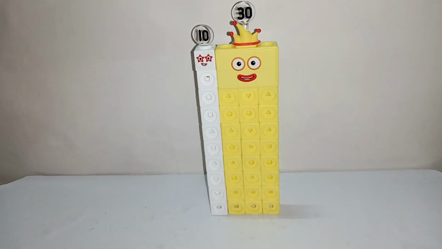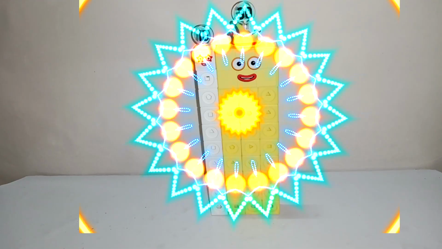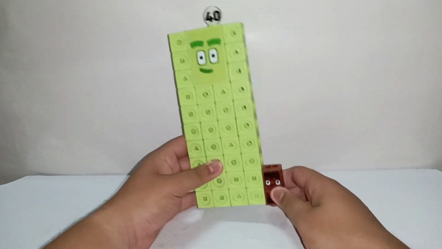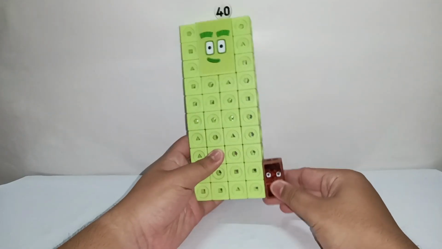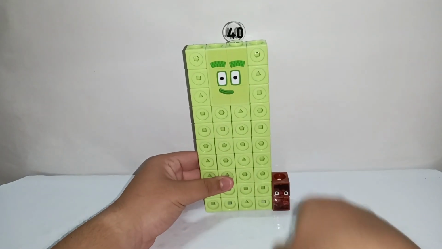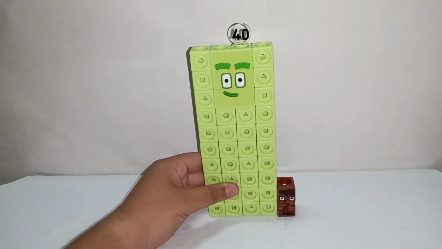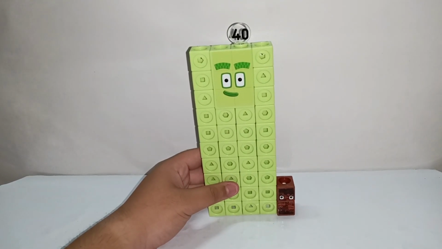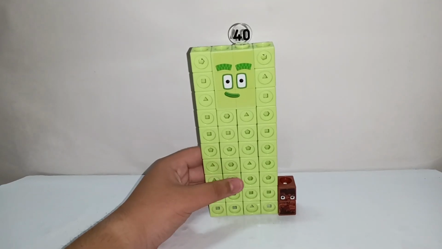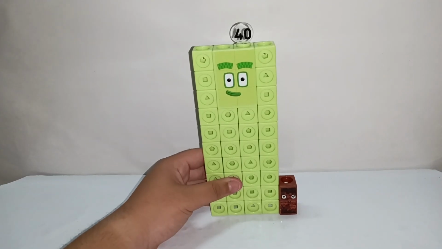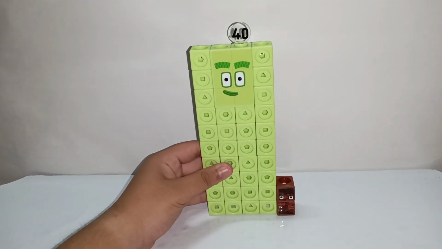And 4 10s are number block 40. 40 is made of 4 lots of 10s with a pet called Blanky. Well, 40 couldn't make a square. That's because 40 isn't a square, unlike number block 4. However, he has rectangular eyes with checkered eyebrows. Each eyebrow has 20 rectangles. Well, 2 lots of 20s are number block 40.